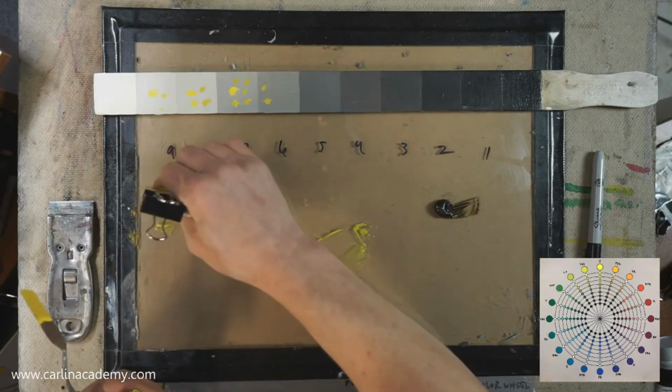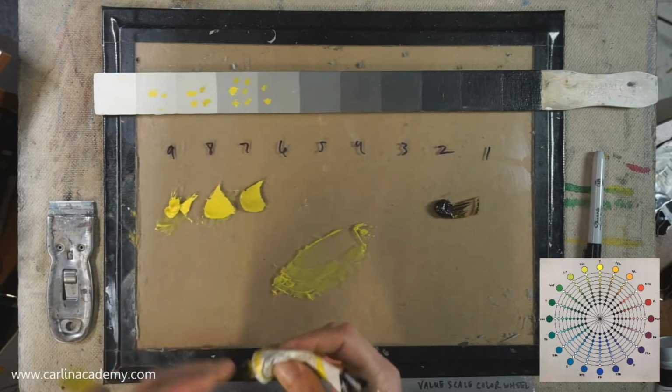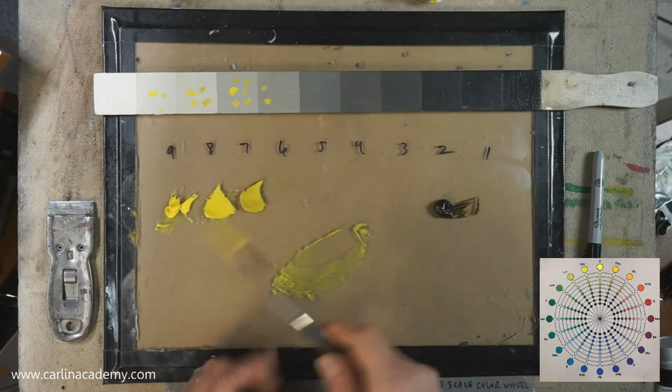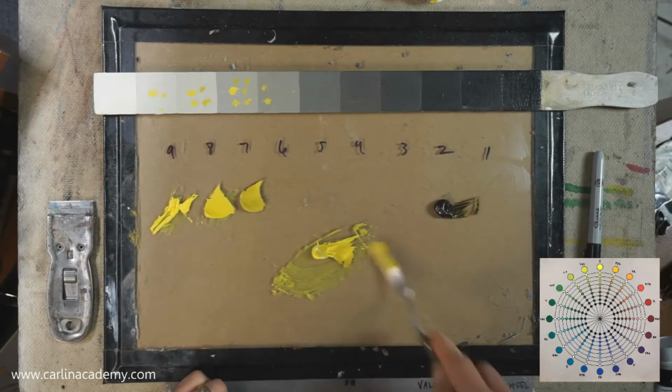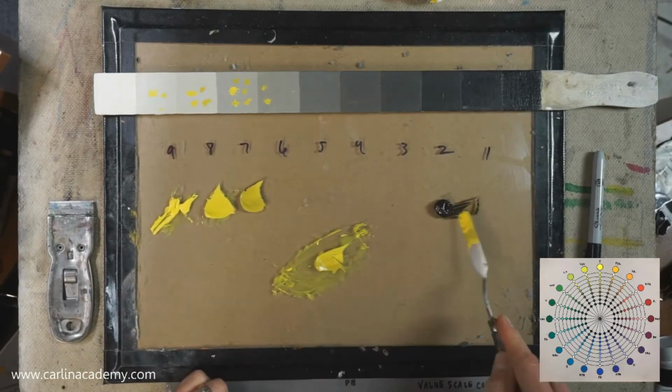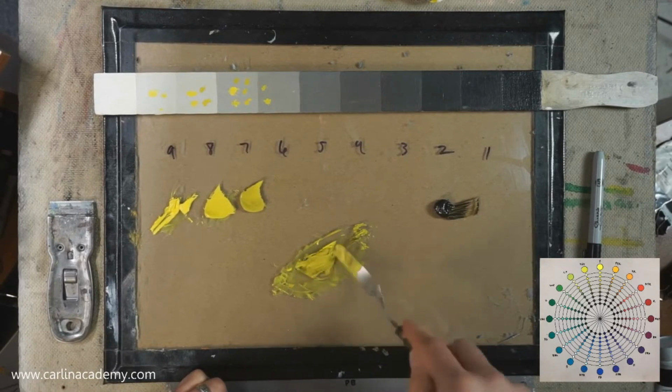Now, as far as amounts, remember the swatches that you need for the color wheel are not large. I'm making larger piles than I know I'm going to need, just to make sure that you can see what I'm doing here. Mix my 6. And on we go. And this is the checking process.